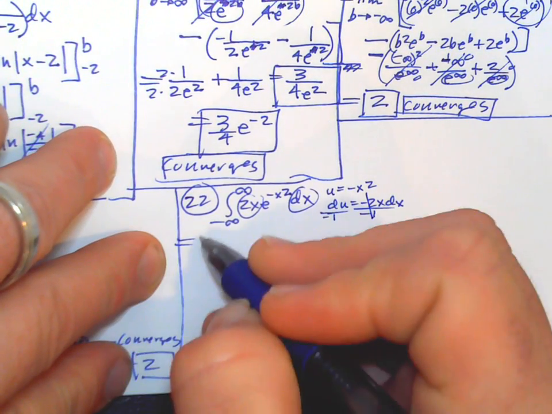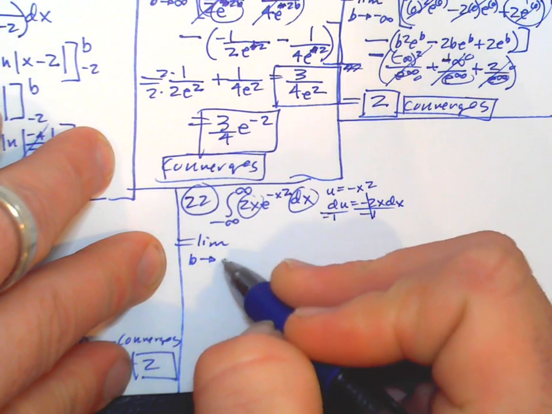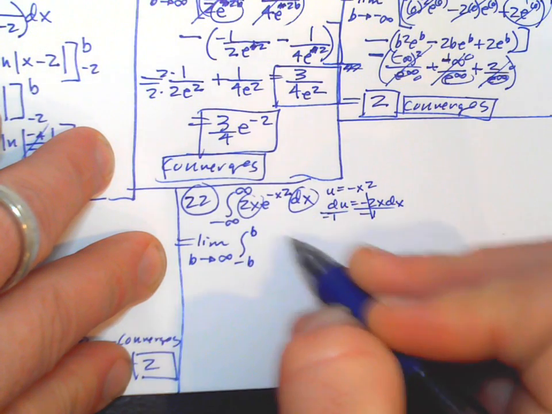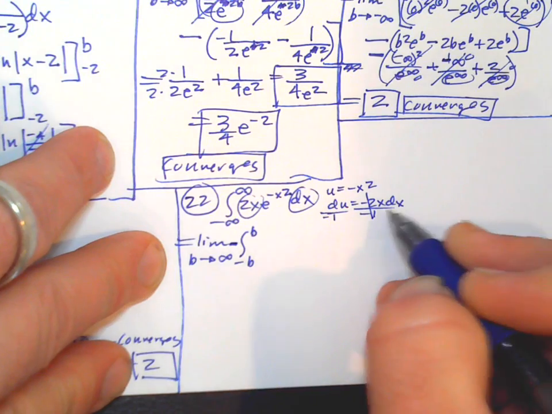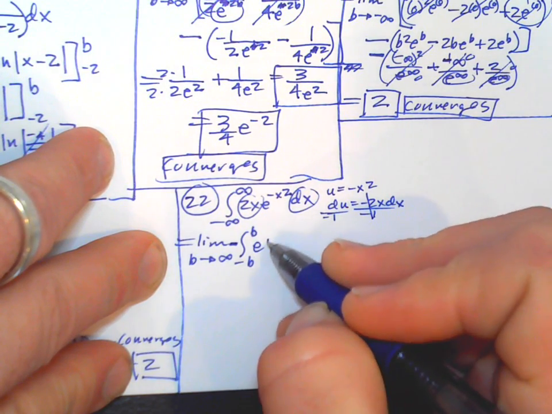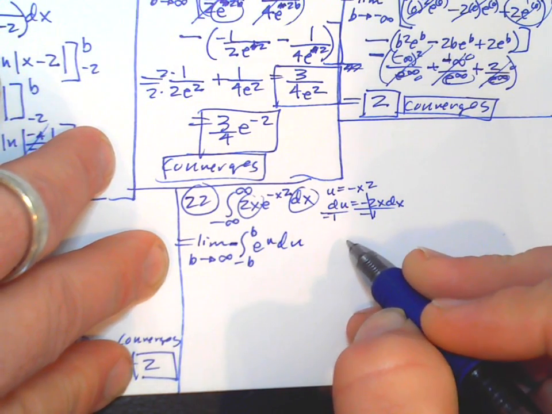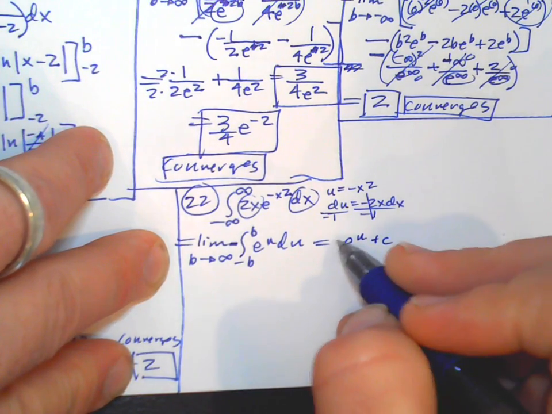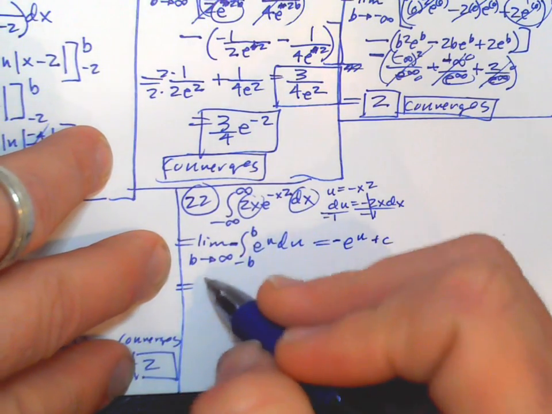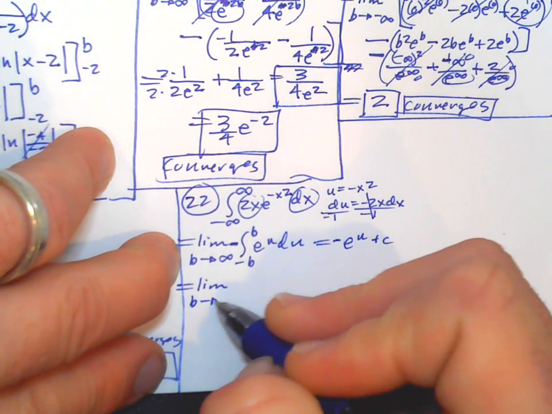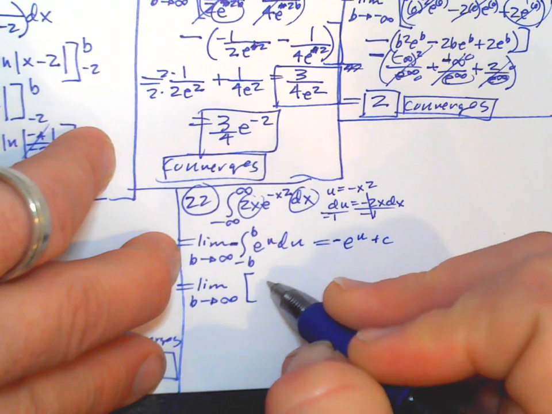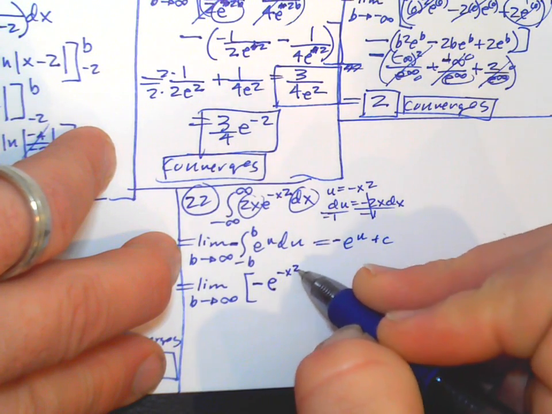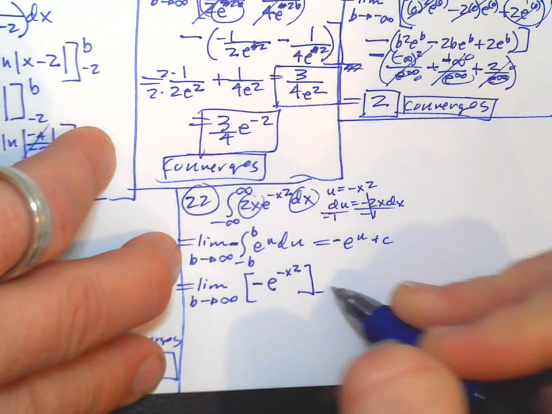So this is going to be the limit as b goes to infinity of the integral from negative b to b. We're going to need a negative in front for this. It's going to be e to the u du. So the antiderivative is going to be negative e to the u plus c. So it's going to be the limit as b goes to infinity. Now we need to replace it with e to the negative x squared, right?